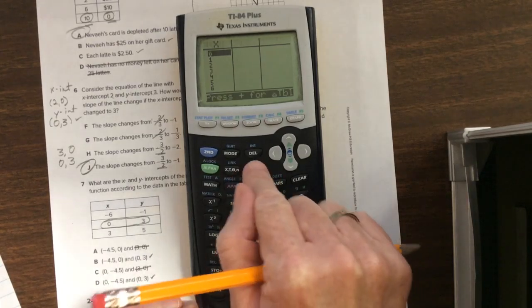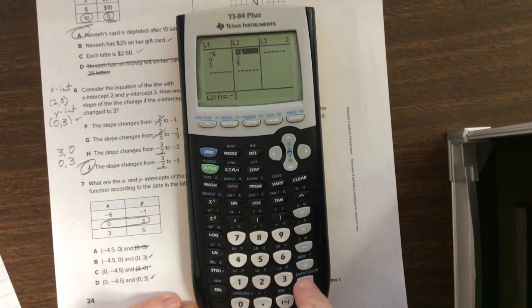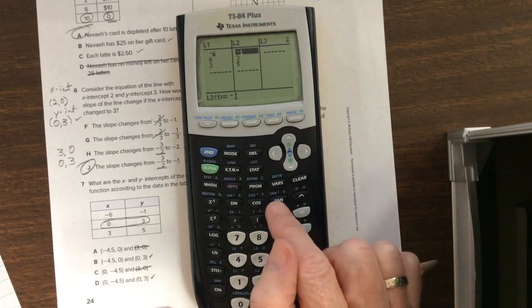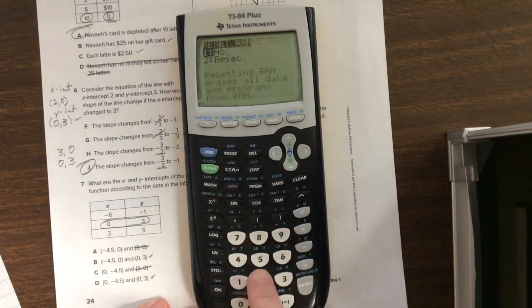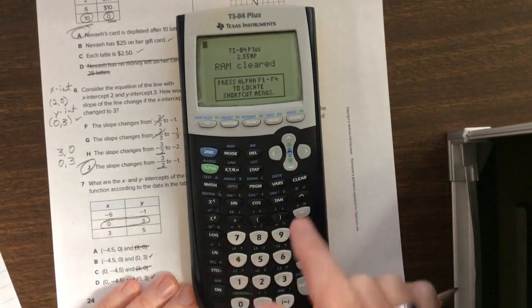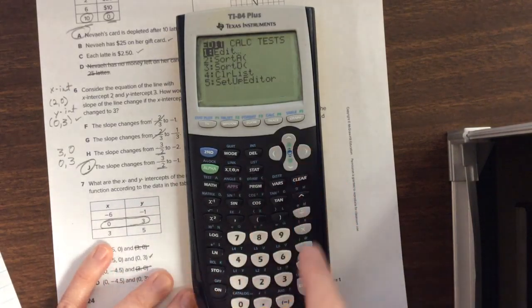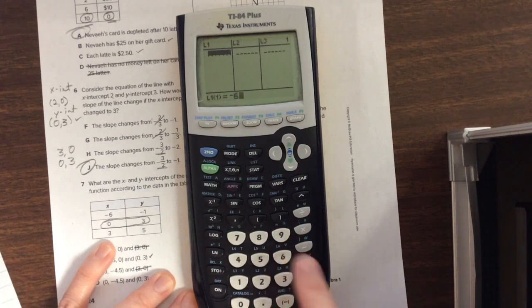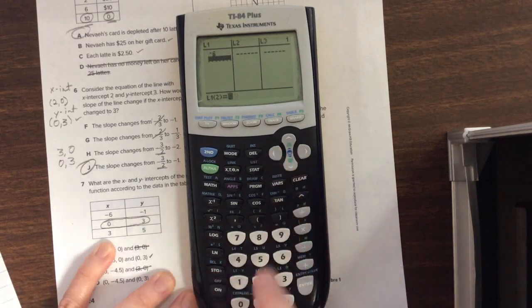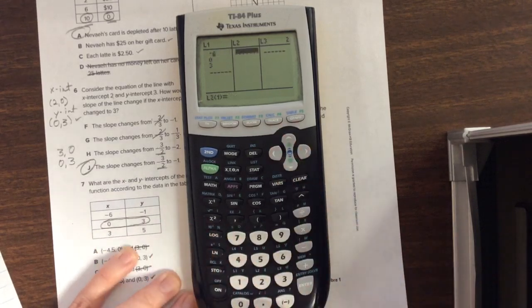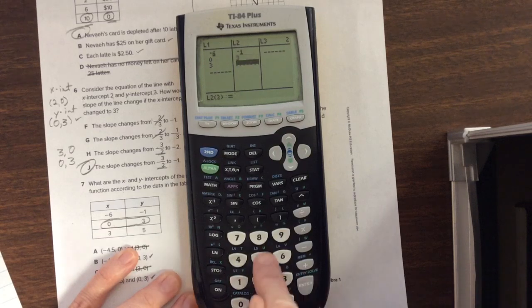I must have put something in wrong. Stat, edit. So we have a -6, a 0, and a 3. We have a -1, a 3, and a 5. I'm going to hit second plus 712 because that didn't come out right. Stat, enter, -6, 0, 3, up, over, -1, 3, and 5.